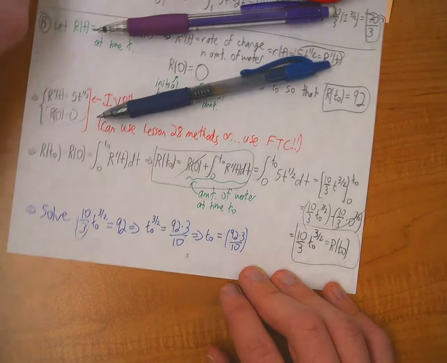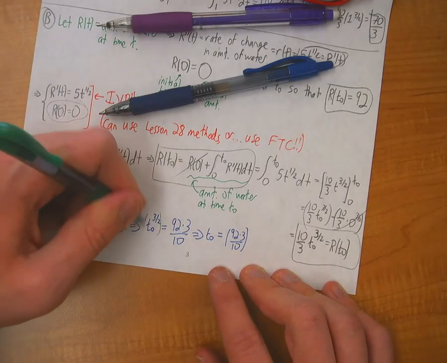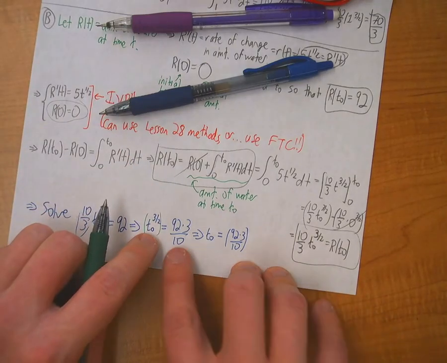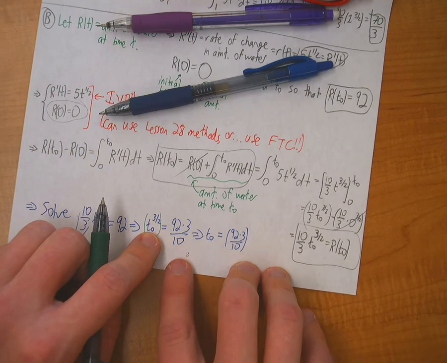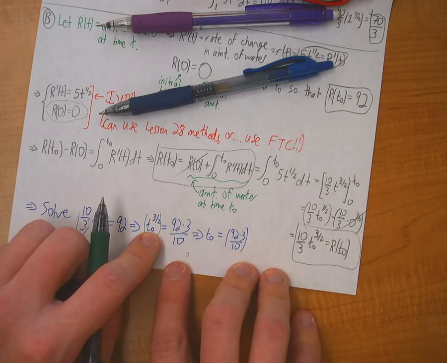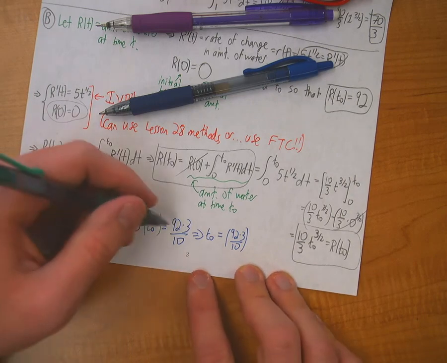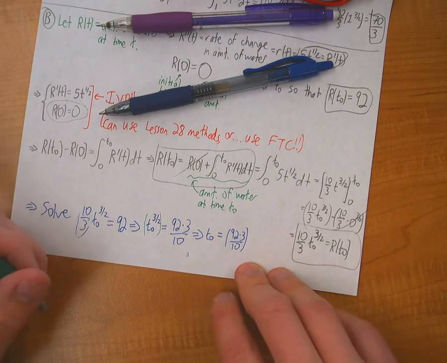If we want to get t naught by itself here, what power should we raise this to?